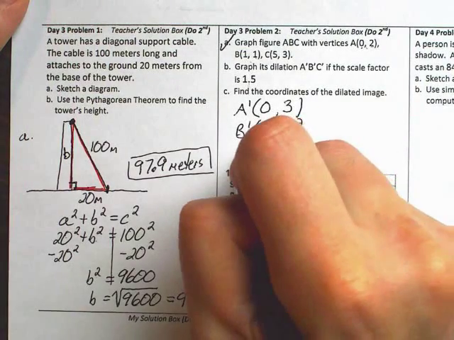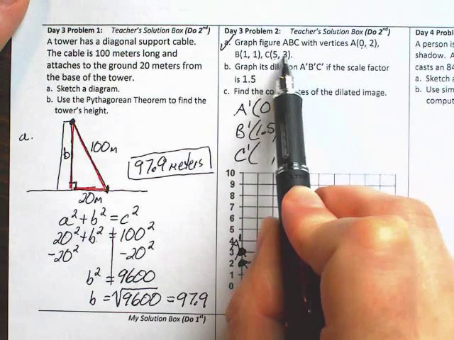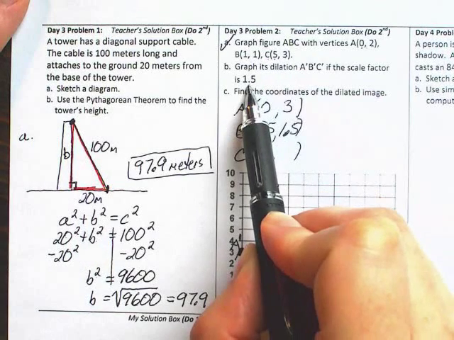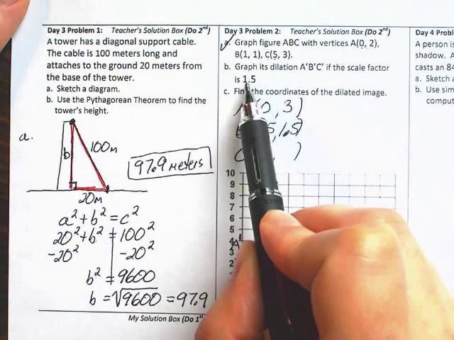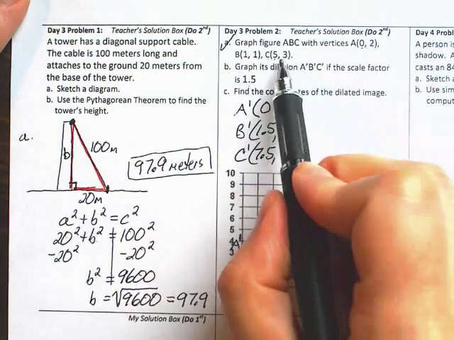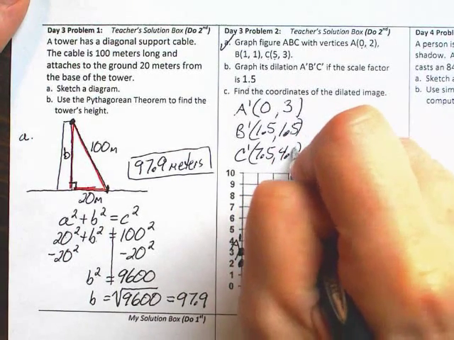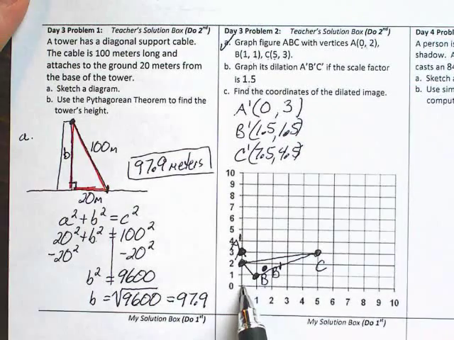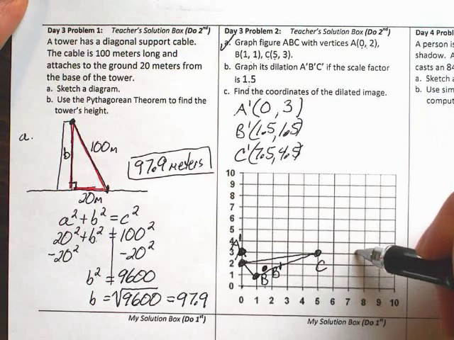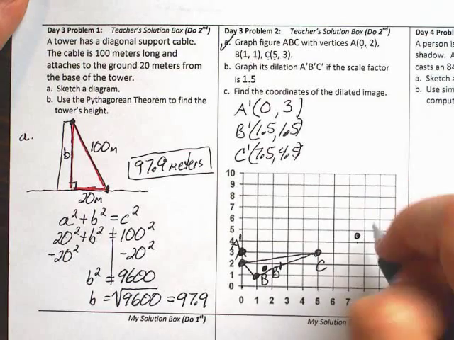And now point C prime. Take the ordered pair of point C and multiply these numbers by 1.5. 5 times 1.5 is 7.5, and 3 times 1.5 is 4.5. So from the origin over to 7.5, up to 4.5. Here is C prime.